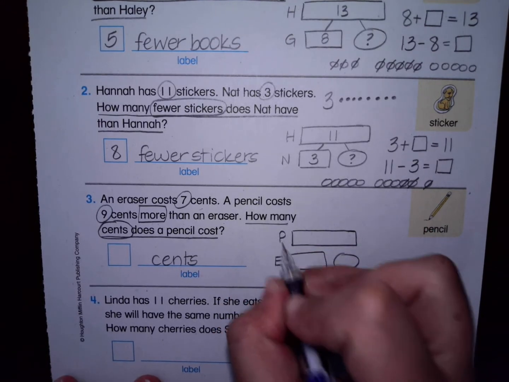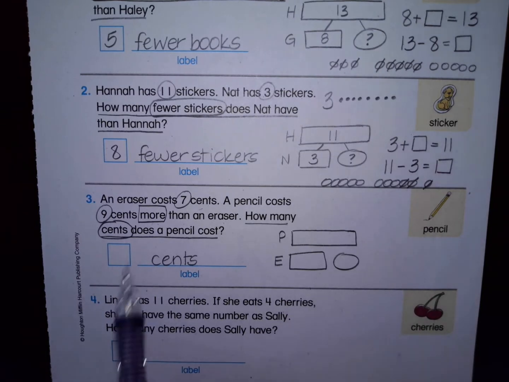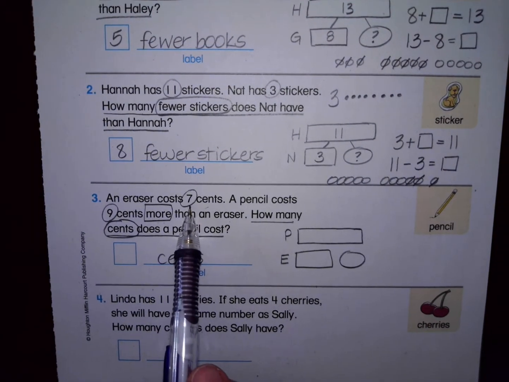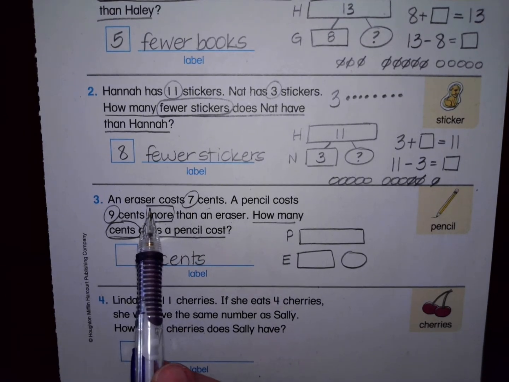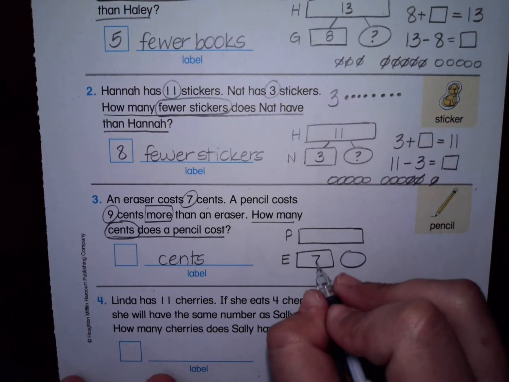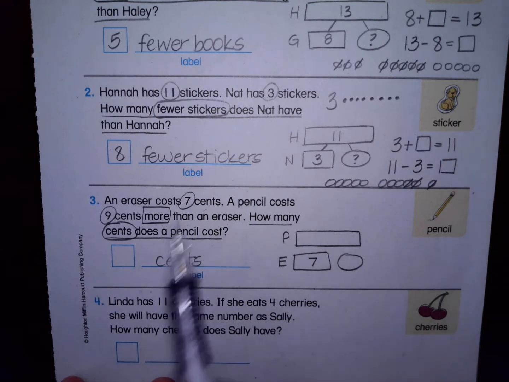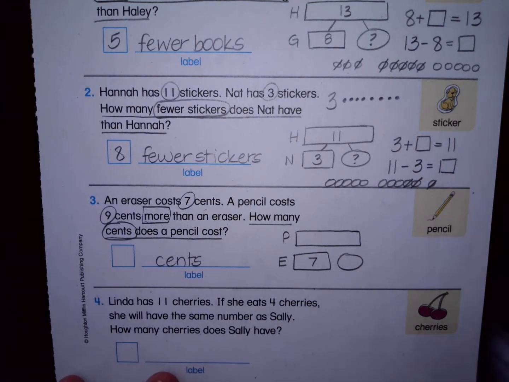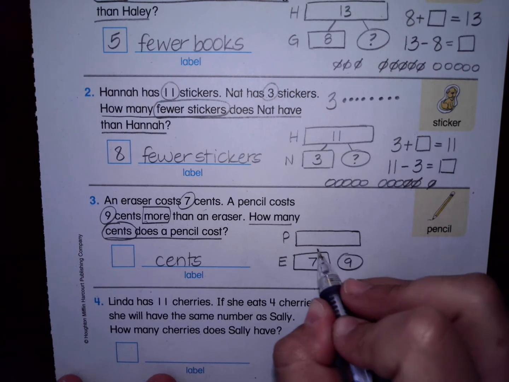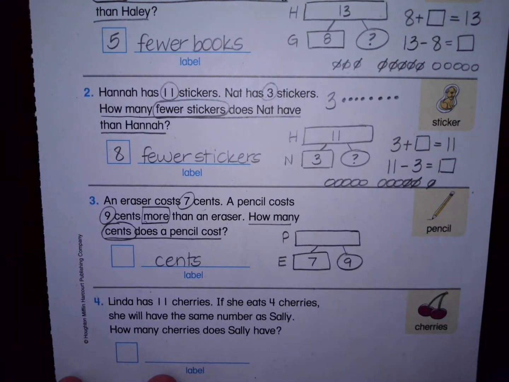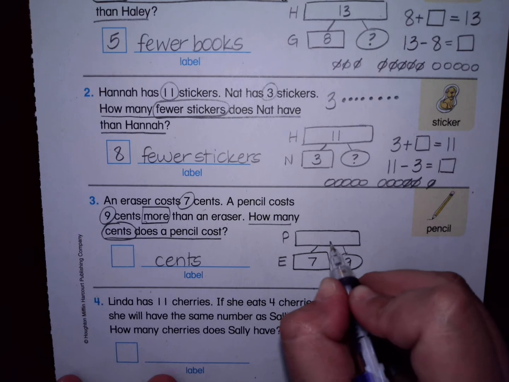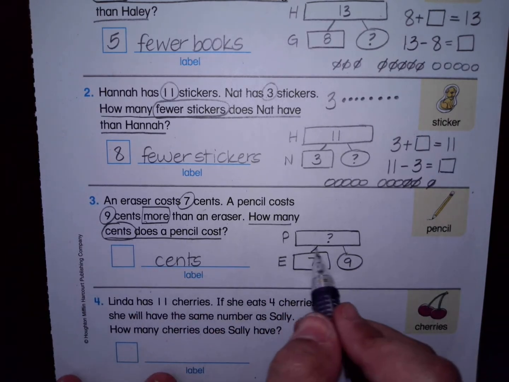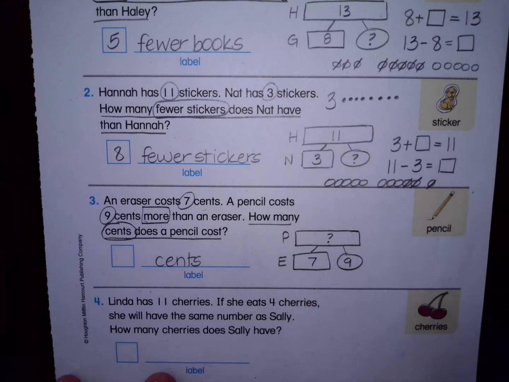So I have a P on the top and an E on the bottom. So if I'm going to put in my 7, I know that the 7 belongs to how much the eraser costs. So I'm going to put that in the E box. And then I have 9 cents more. So the 9 is with the more. So that's going to go in my oval. And then now I know that I'm trying to figure out how many cents a pencil costs. So my question mark goes in my pencil box.